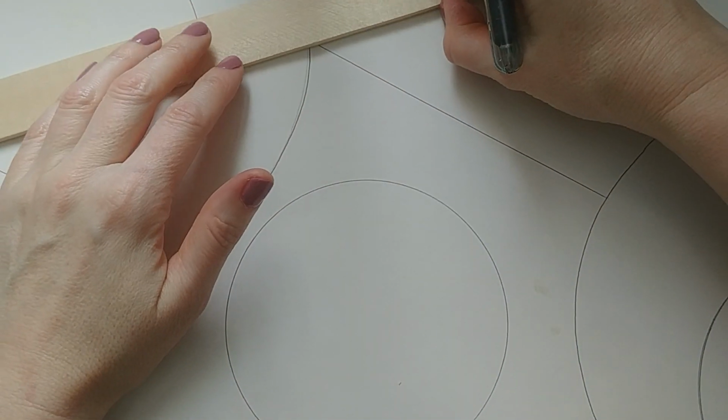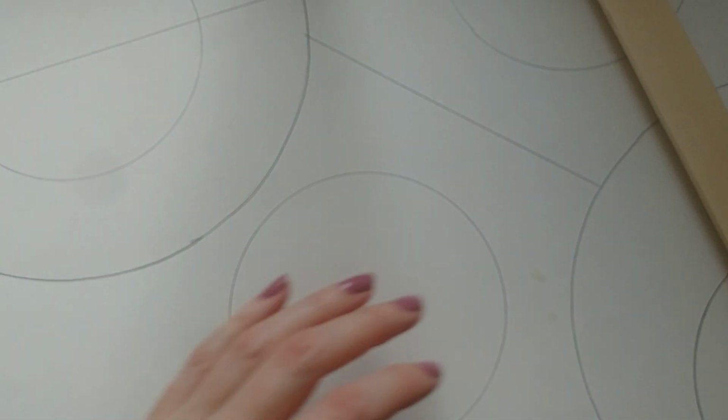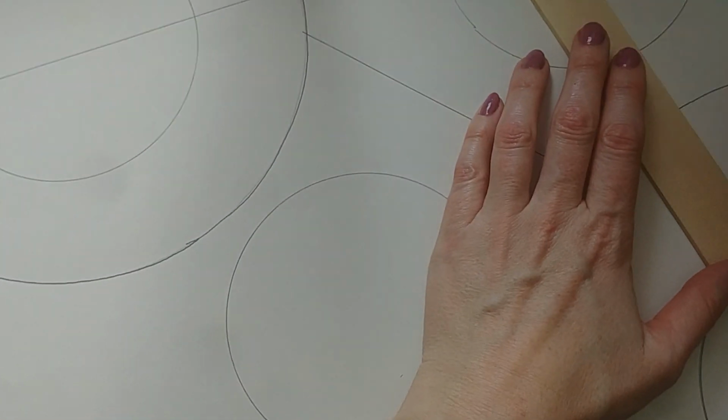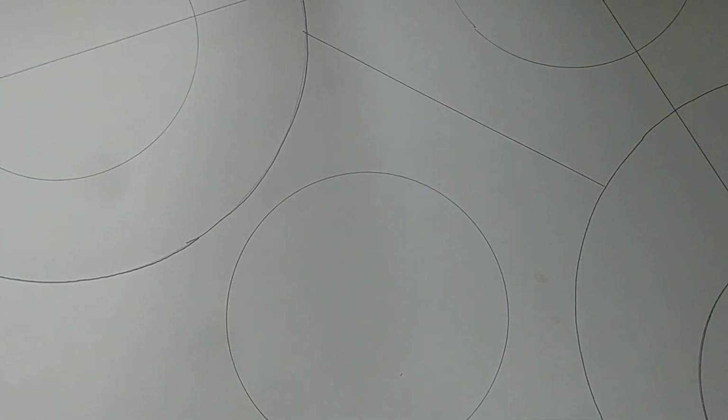And I know sometimes my camera goes in and out of focus. It's not really made for making videos, but when it goes out of focus, it'll refocus. So now I'm just breaking it up.